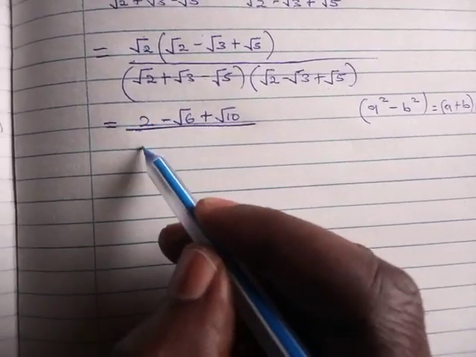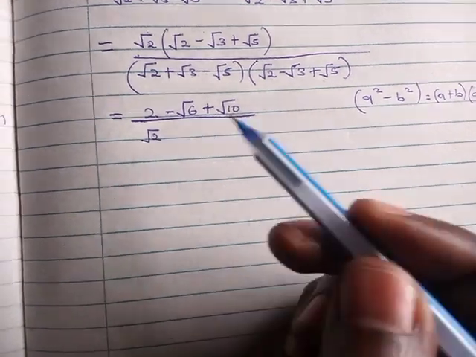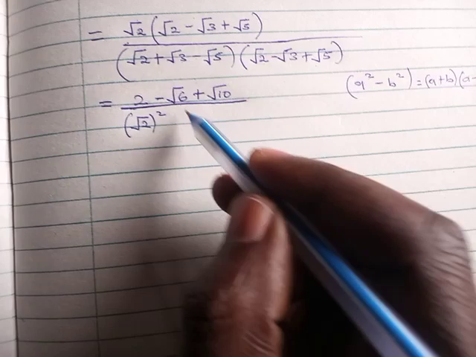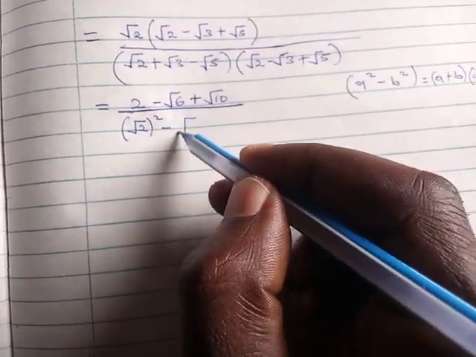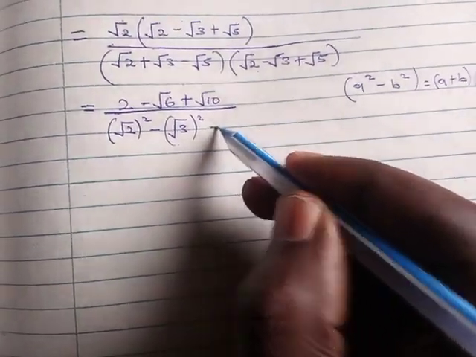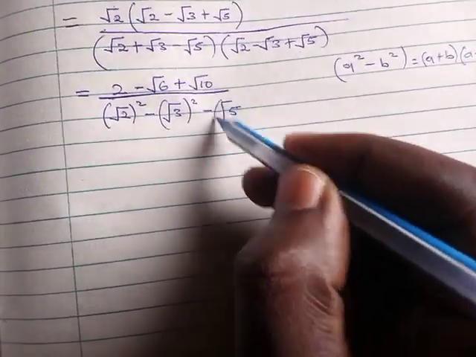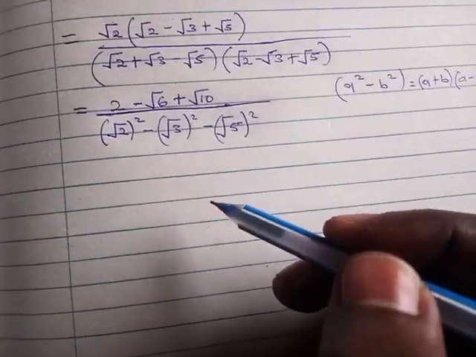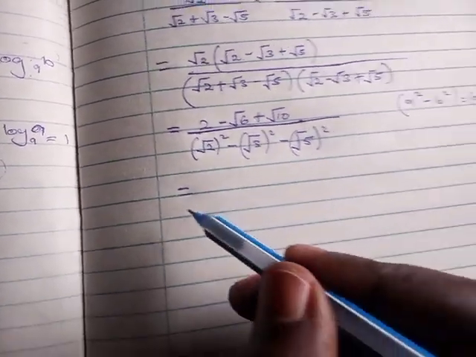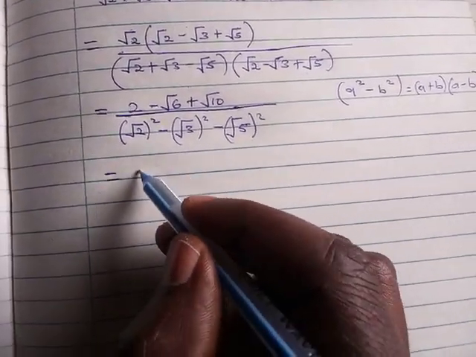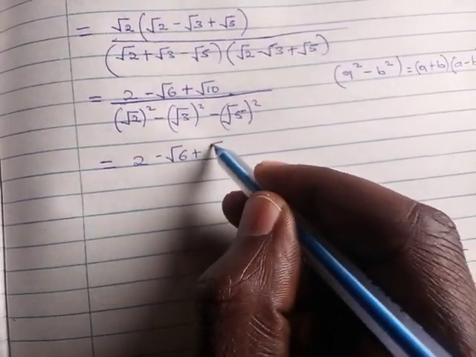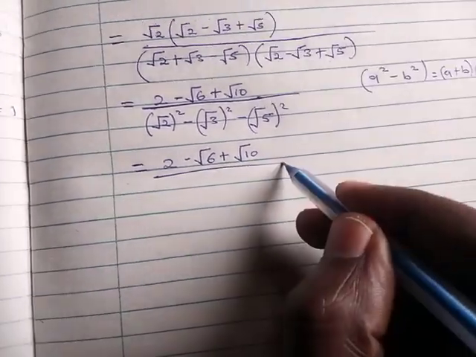Down here it will give me root 2 squared minus root 3 squared, the difference of two squares, then again minus root 5. This one we will simplify first using the difference of two squares. It will give me 2 minus root 6 plus root 10 out of.